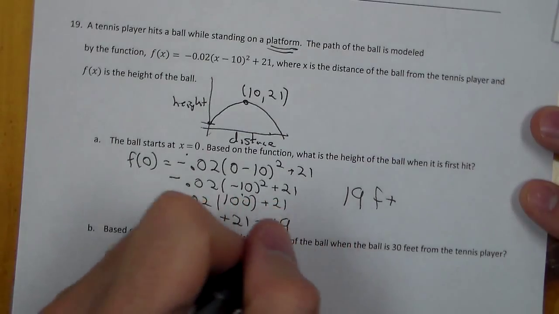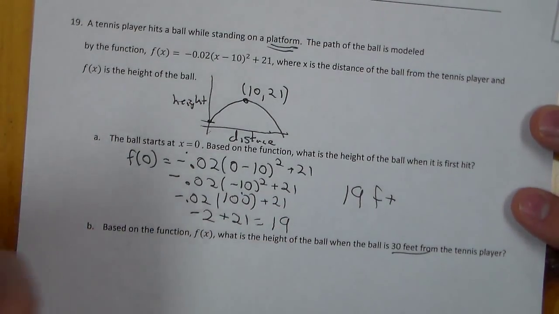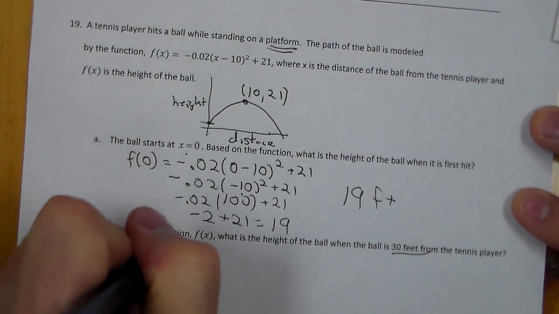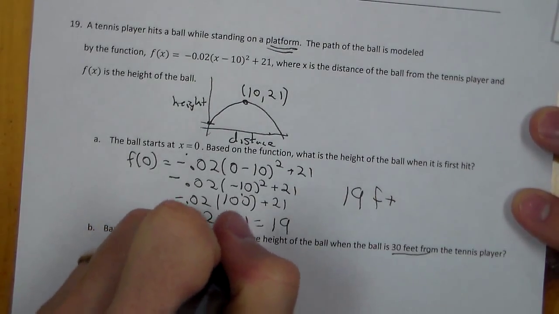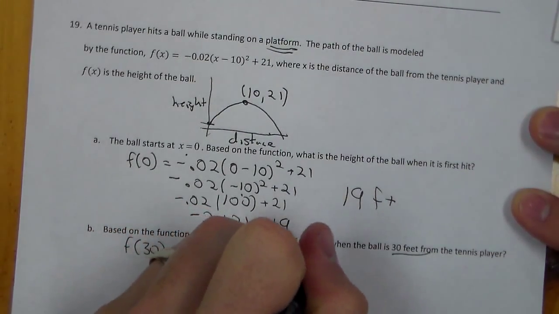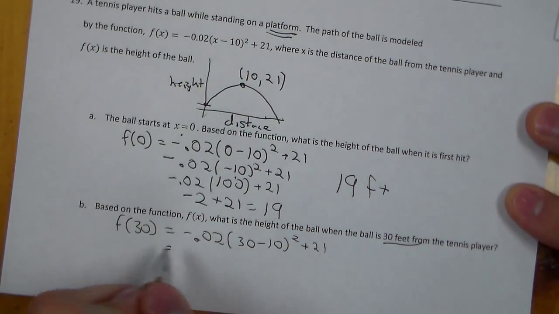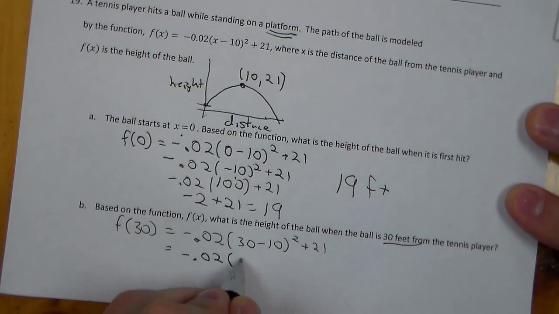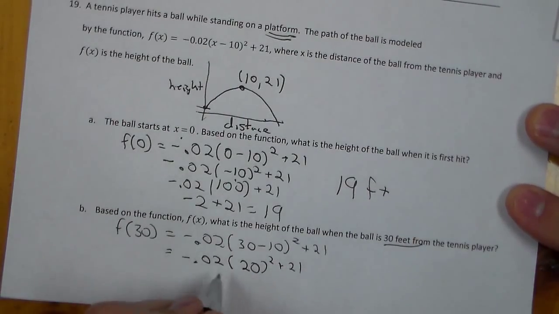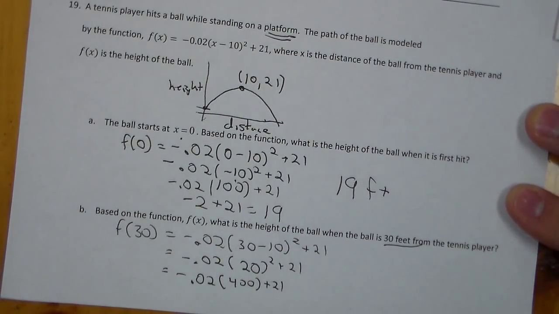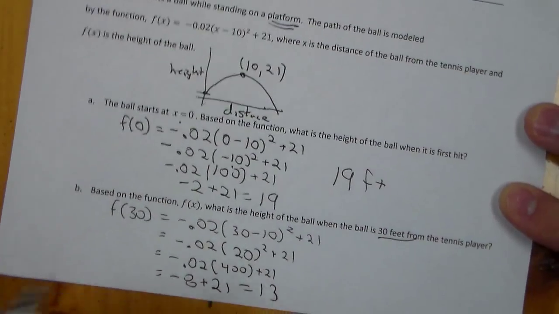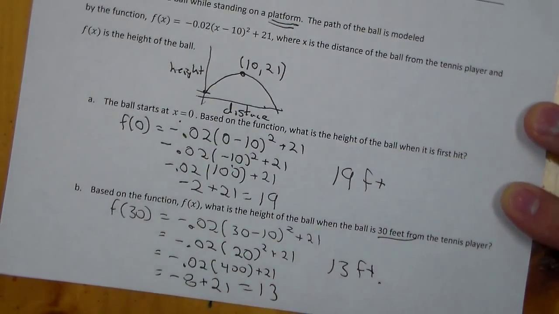What is the height of the ball when it is 30 feet from the tennis player? So this one, I'm going to plug in 30 to negative 0.02 times (30 minus 10) squared plus 21. So now we have 20 squared, which is 400. So 400 times negative 0.02 is negative 8. So we get an answer of 13 feet. So it's 13 feet for that one.